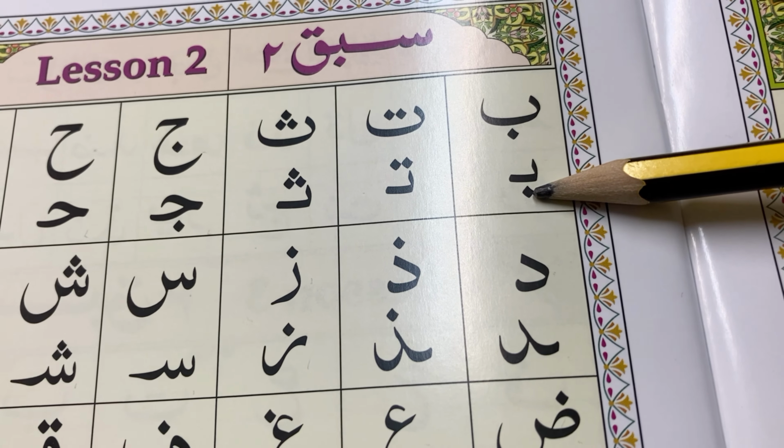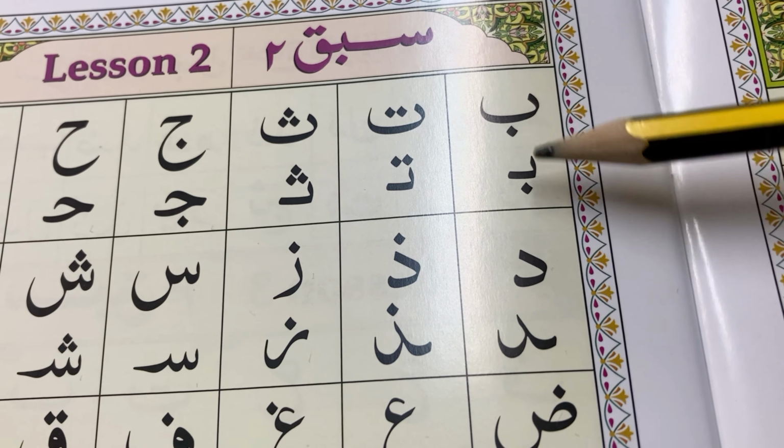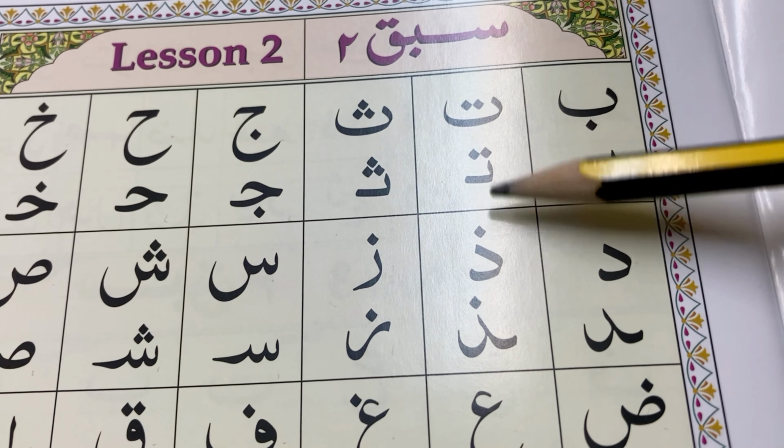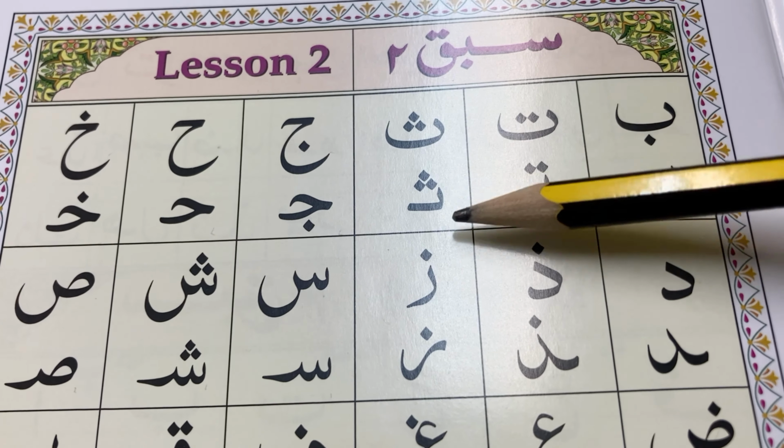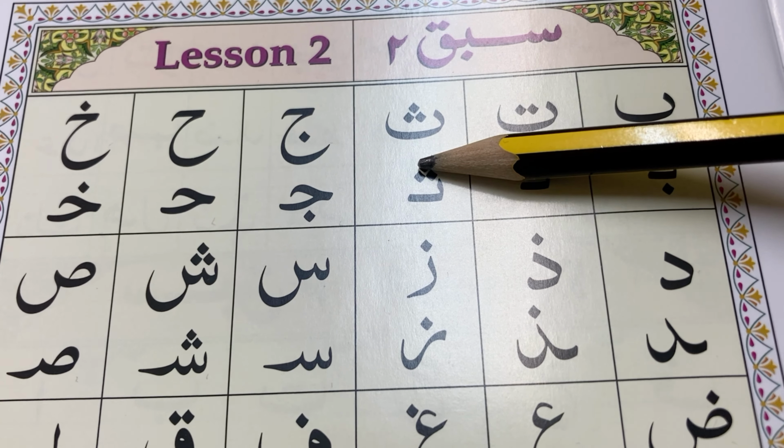Okay, so if you look at Ba, how would you recognize Ba? With the dot at the bottom. One single dot at the bottom of Ba. Ta has 2 dots at the top. Tha has 3 dots at the top.